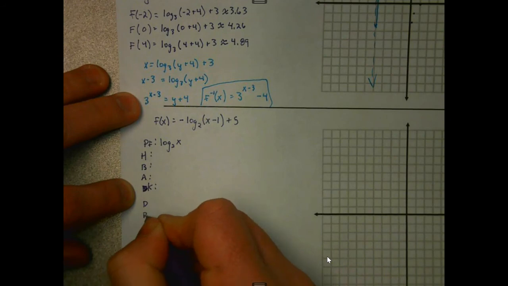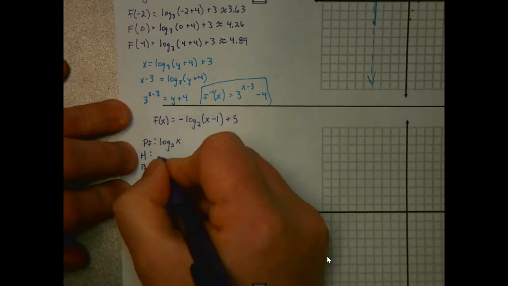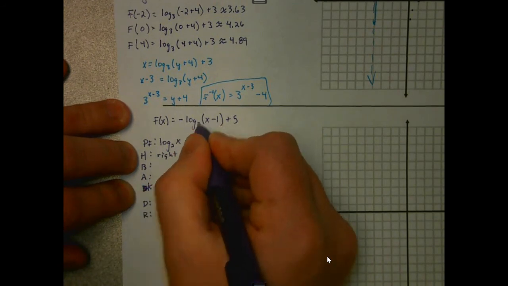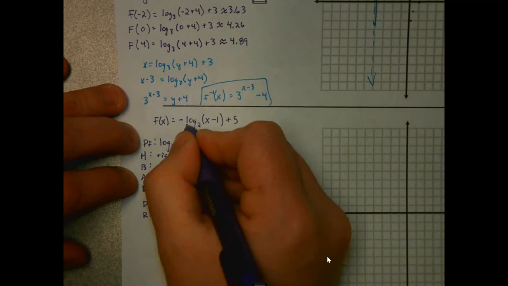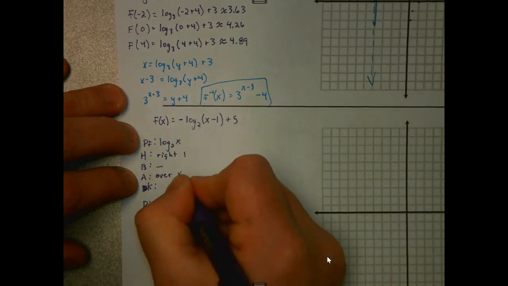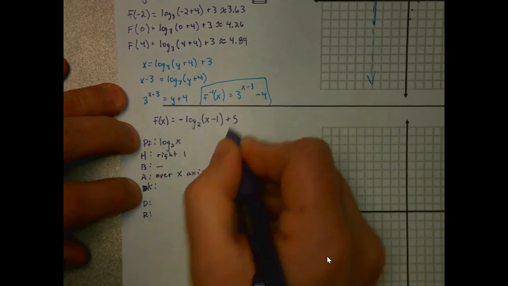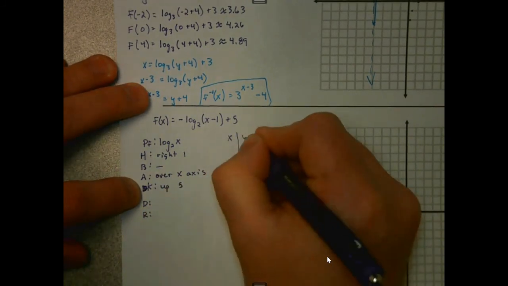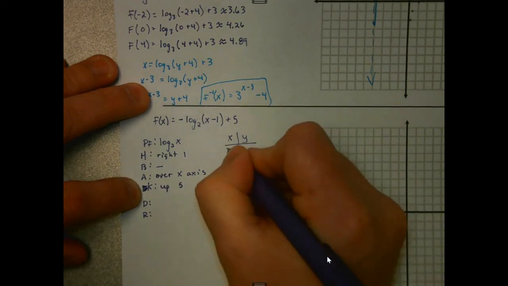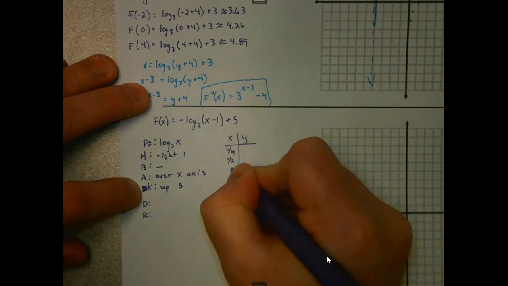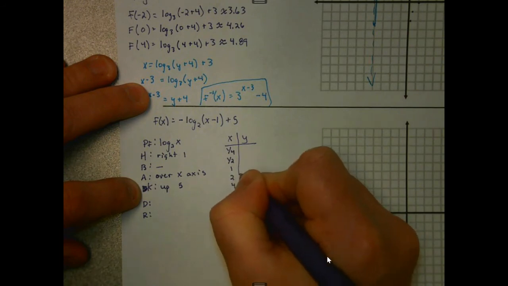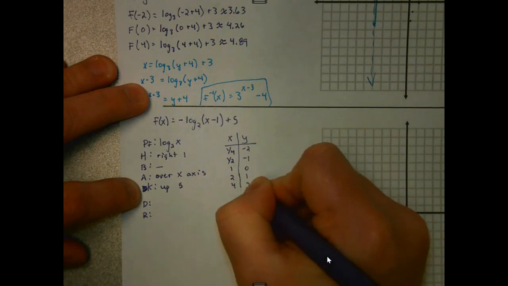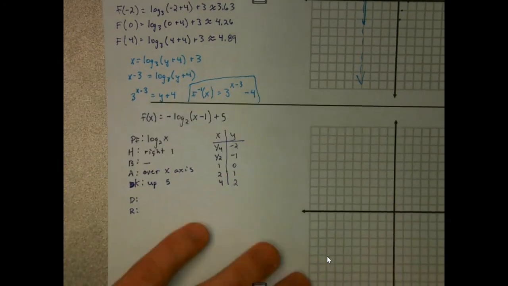Domain range. So H would go right 1. B, there is no B. That'd be right here with the x. A would be here, so that's over the x-axis. And K would be up 5. For our parent function ordered pairs, we would have 1/4, 1/2, 1, 2, and 4, and -2, -1, 0, 1, and 2 are kind of the ones we're always going to use.